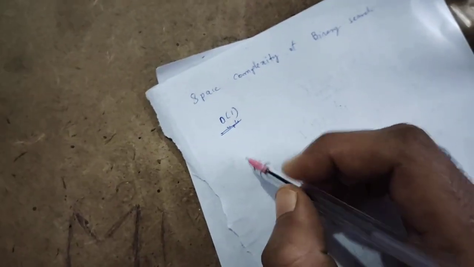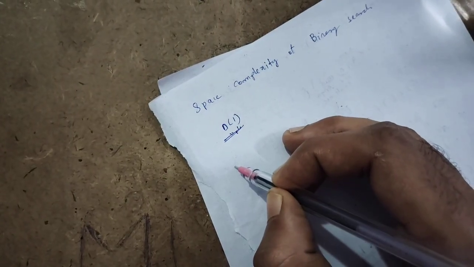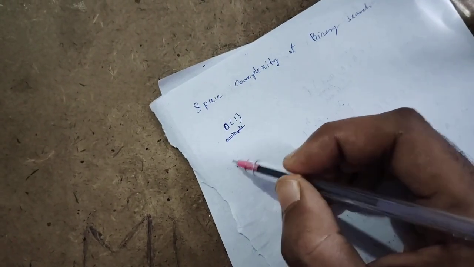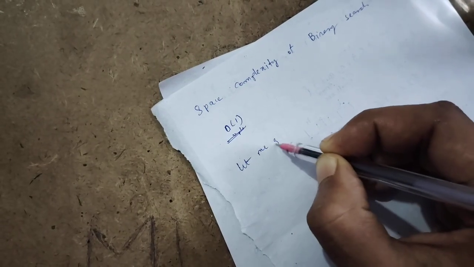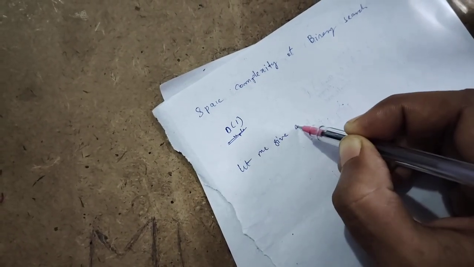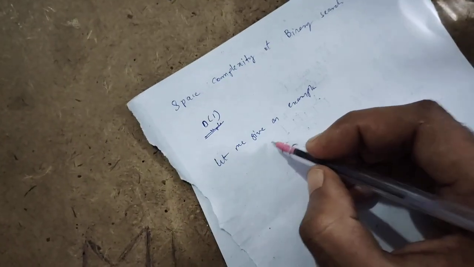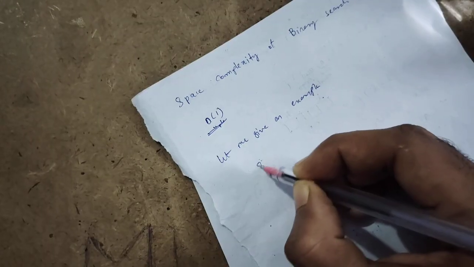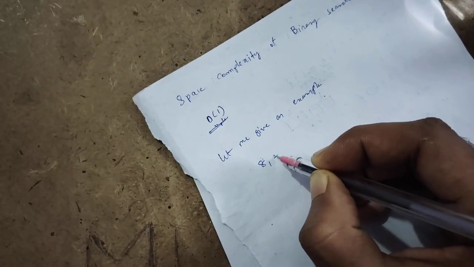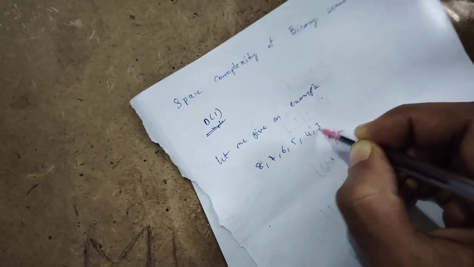So here, how to find out the maximum steps? Let me give you an example. There are 8 elements: 8, 7, 6, 5, 4, 3, 2, 1.